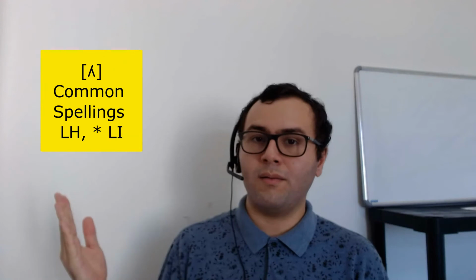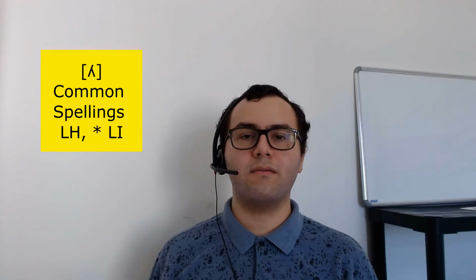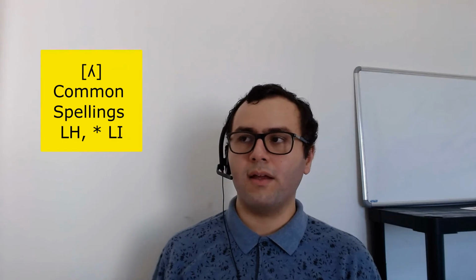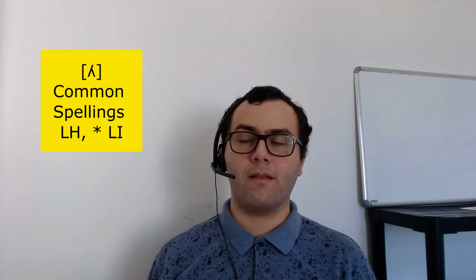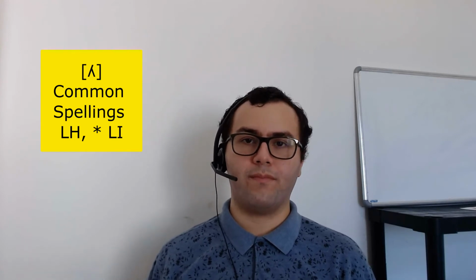Okay, that sound doesn't exist in English, I can tell you that up front. This is the symbol that represents the sound that we're going to talk about, and it's found usually in Portuguese in the junction of L and H, and that's the sound "lya".